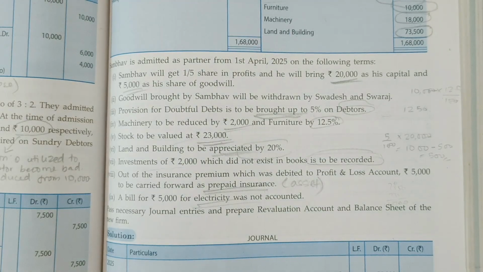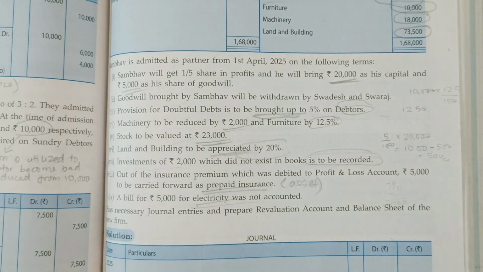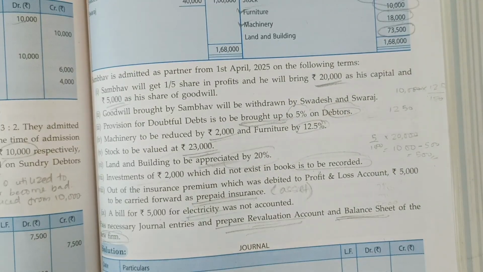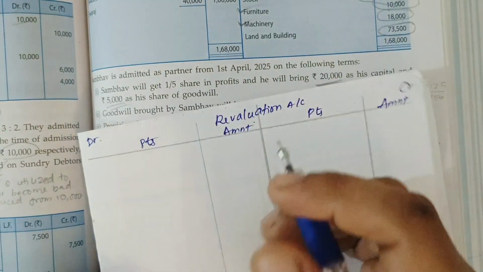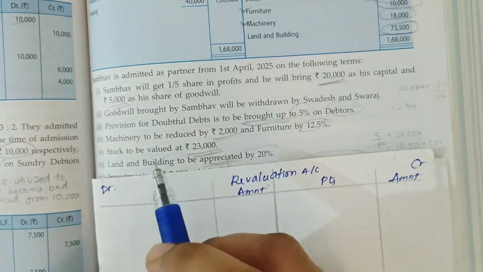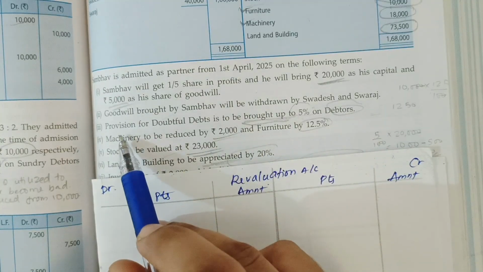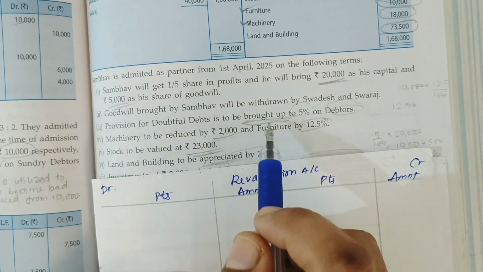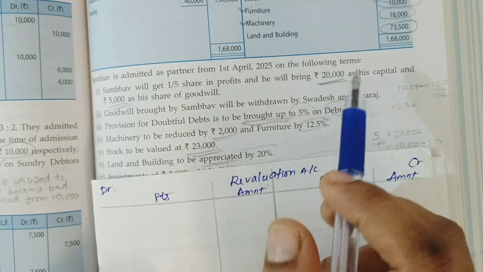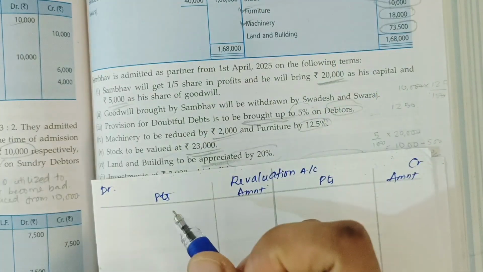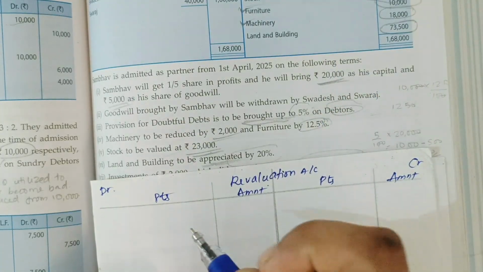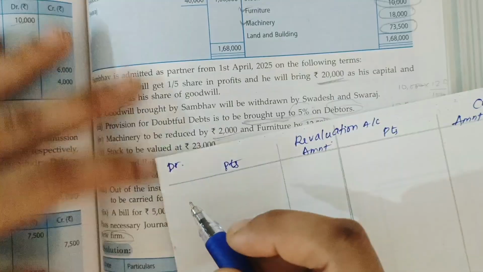So all the journal entries are passed. Okay, let's do the revaluation account. Provision for doubtful debt is to be brought up to 5%, which means it will come on the debit side of the revaluation account.